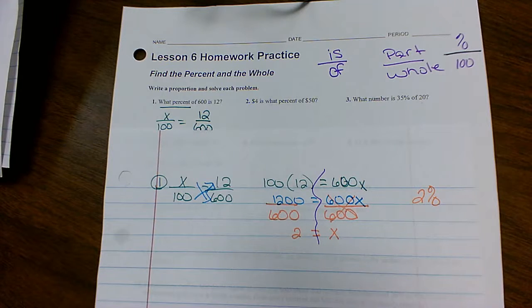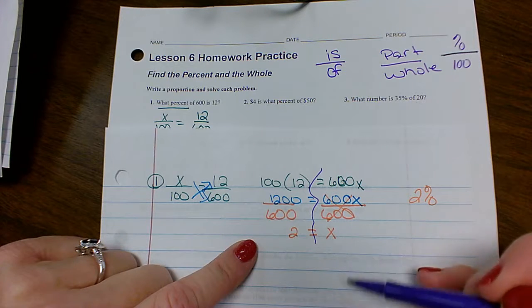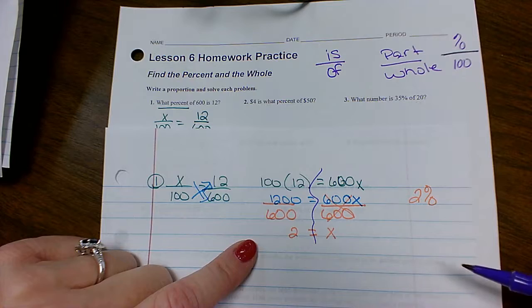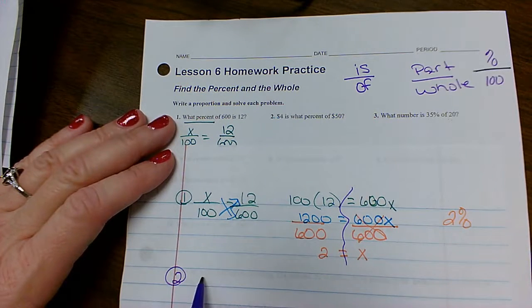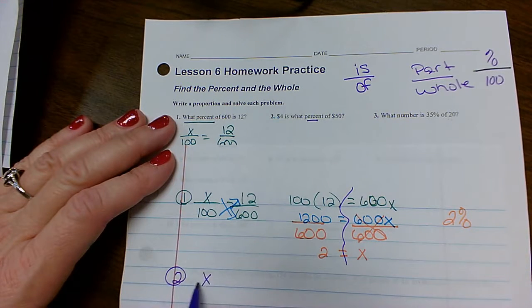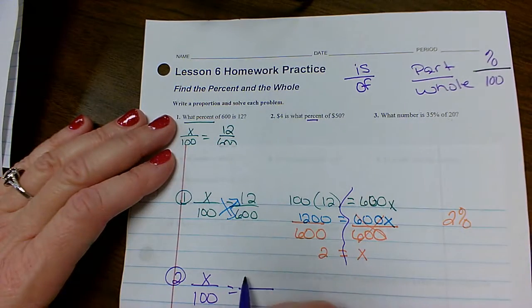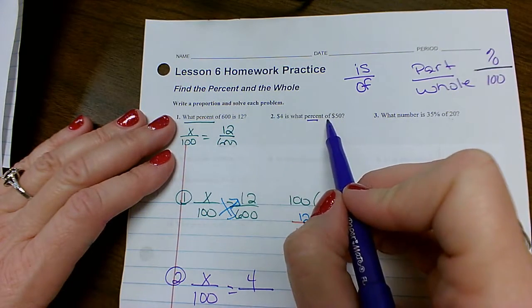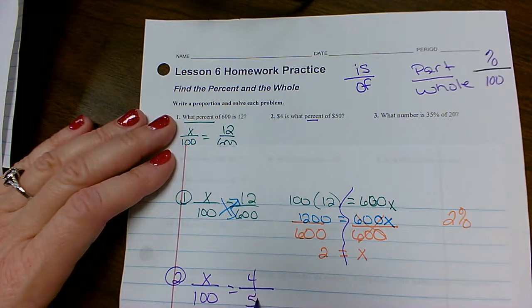Okay, now that I've shown you how to work it out by cross product, I'm going to help you set them up. I'm not going to work them out. You need to work them out, but I'm going to help you set them up. So number 2 is $4 is what percent? So I'm still looking for a percent. $4 is. Where's your is? It's on top. Is what percent of 50? You look up here, of is on bottom, so 50 goes on bottom.